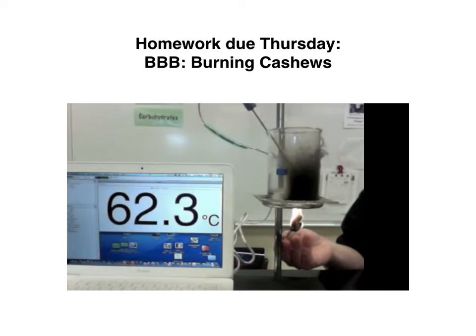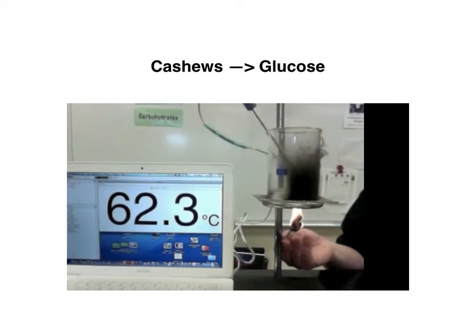Tonight's homework is the brain building broadcast, Burning Cashews. There will be a handout because there is a graphing component, so this is not a digital assignment. This brain building broadcast is supposed to help you understand what happens to sugar inside of the cell.